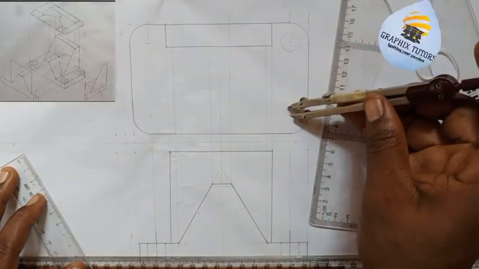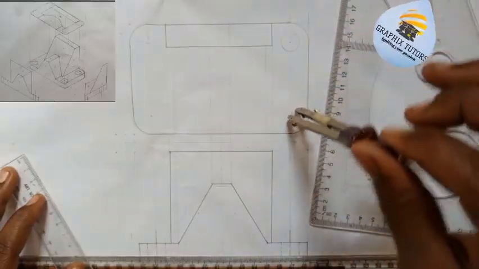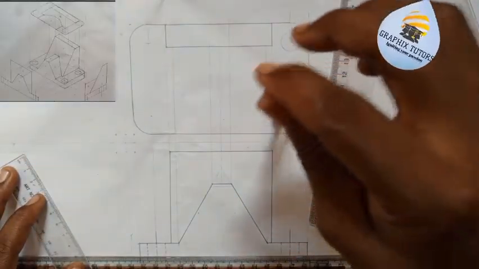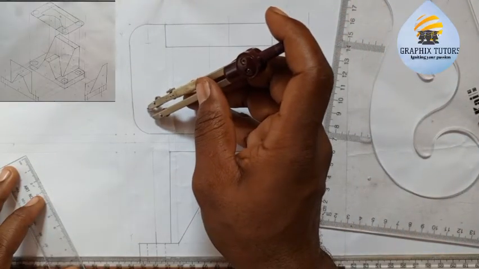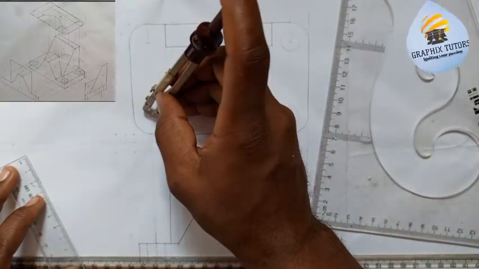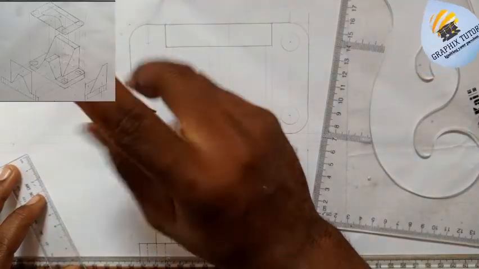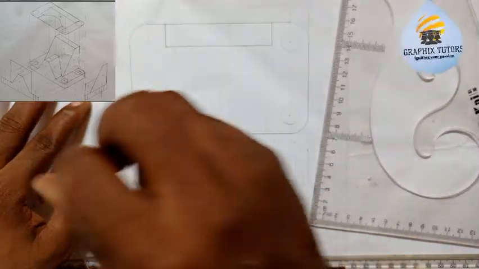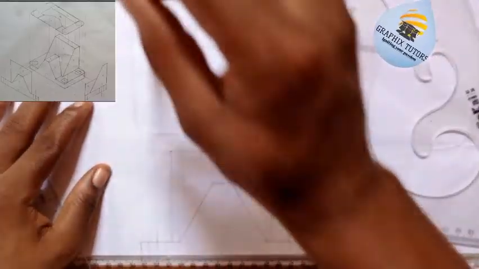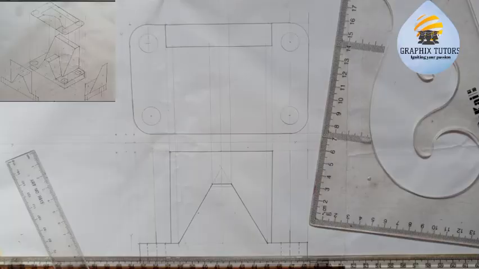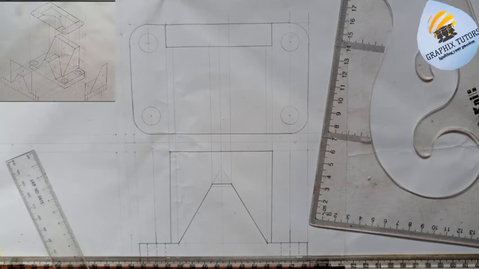I'll come here also. I'm going to draw the circle. And come here also. I'm going to draw the circle. I'm coming here, this circle. Right? Now we've done that, the 4 circles are up already.